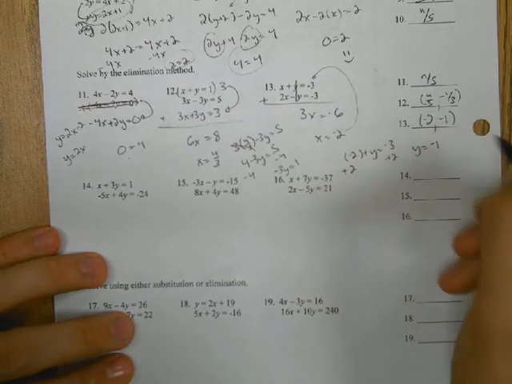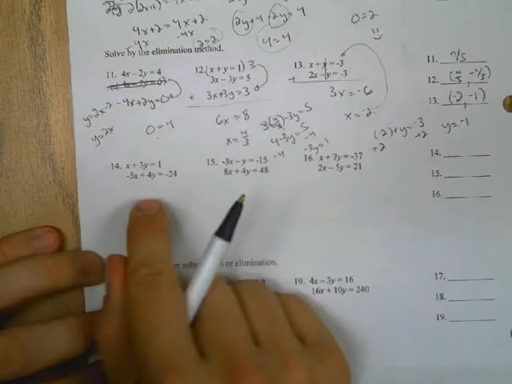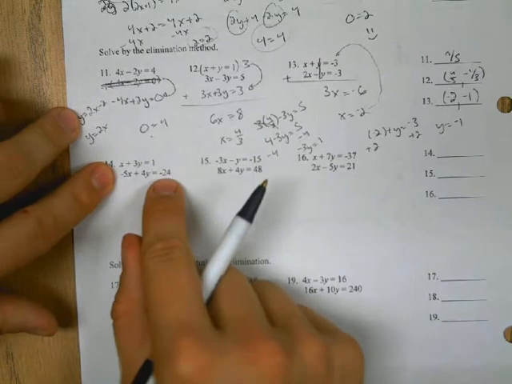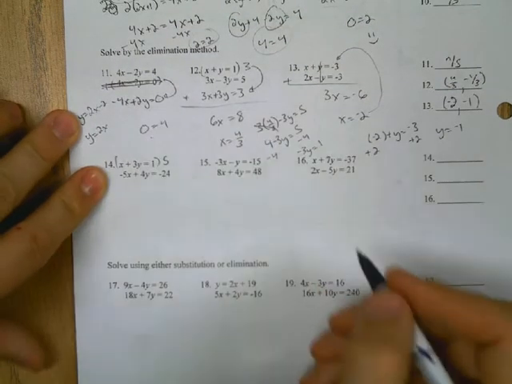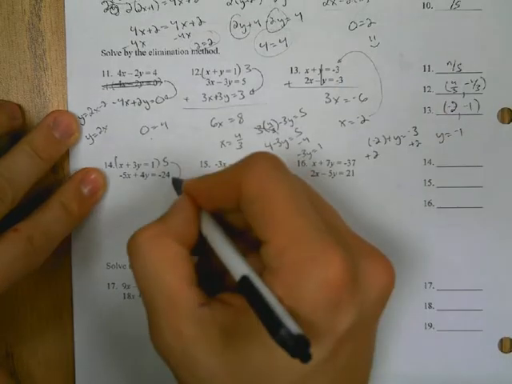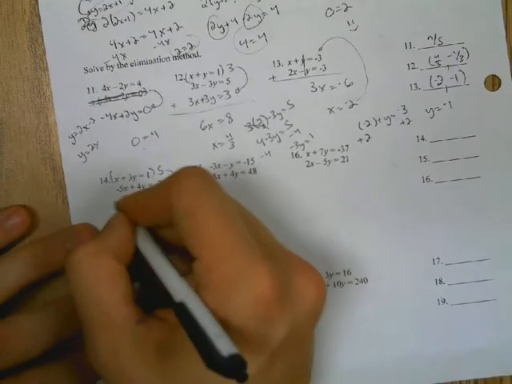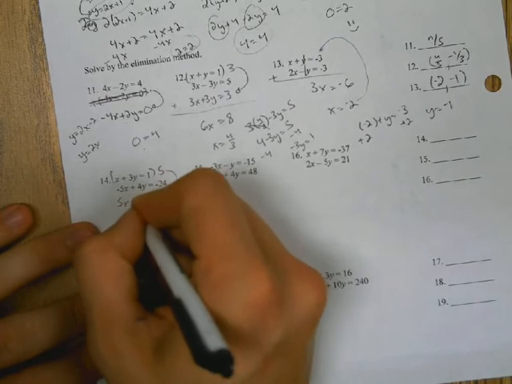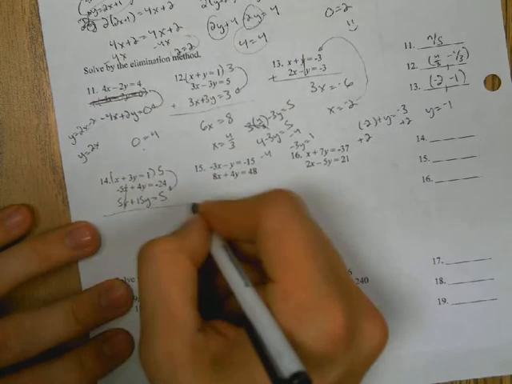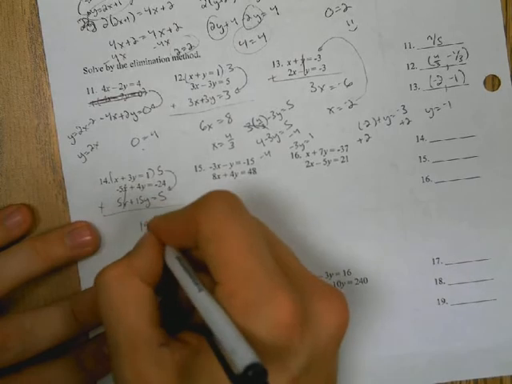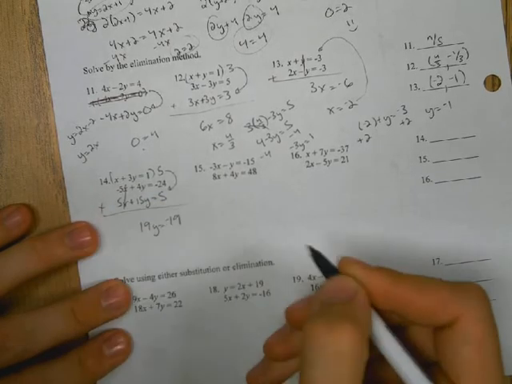Heading on down here. Now again, you've got a choice. You can pick your variable that you're going to change. I'm going to use the top equation again. I'm going to multiply by 5 because that's the smallest number I have to use to get something to cancel out. So I've got 5x plus 15y is equal to 5. x is canceled just like I want them to when I add it together. 19y is equal to negative 19. Divide by 19, y is equal to negative 1.